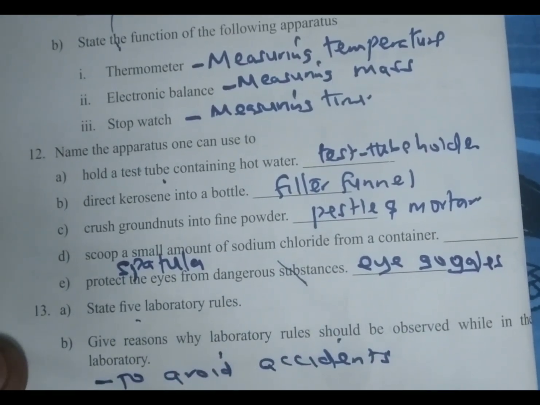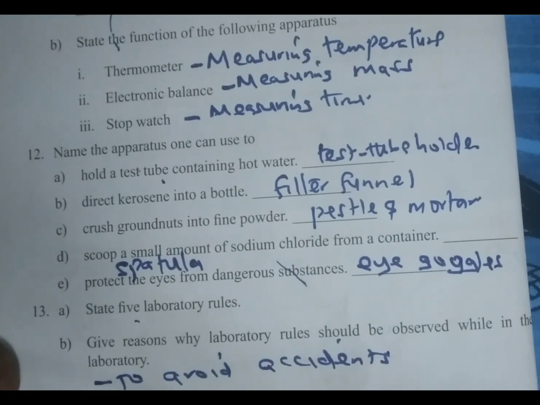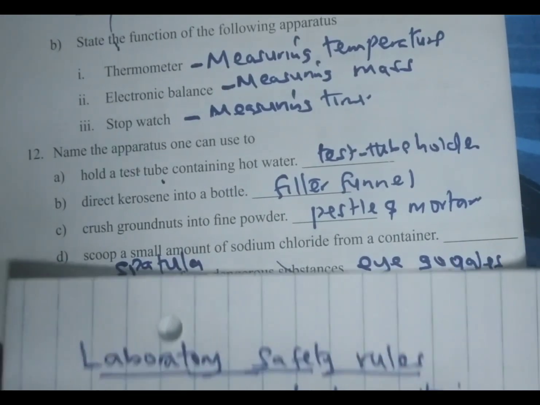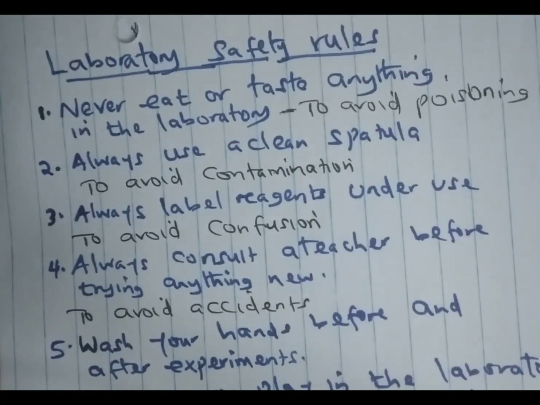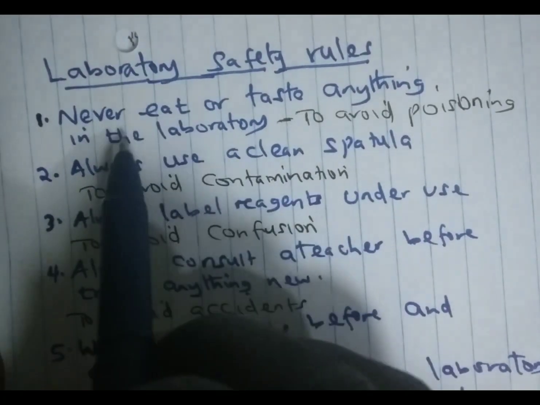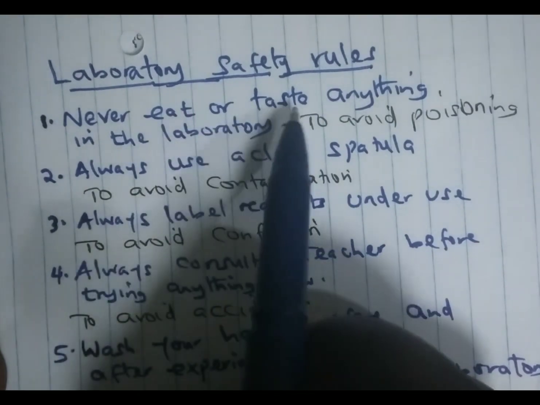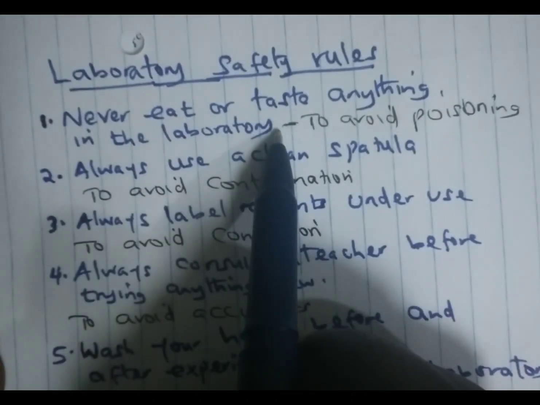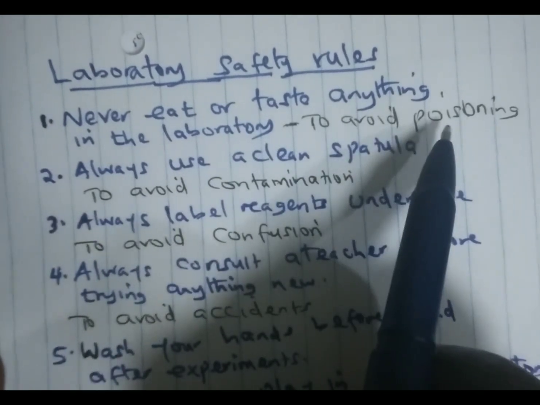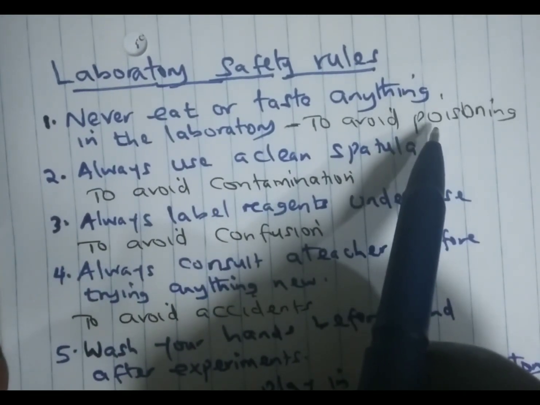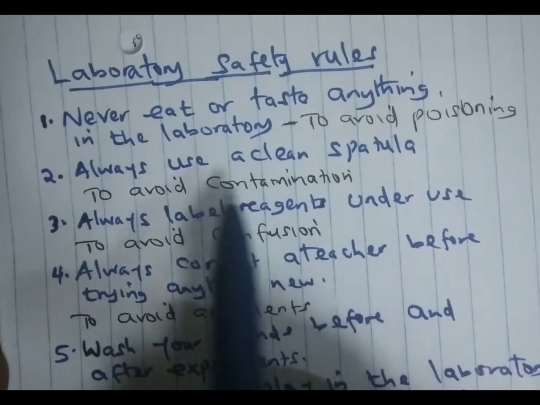Next, now we look at laboratory rules. One, never eat or taste anything in the laboratory, and the reason why we are not supposed to do that is to avoid poisoning, since the chemicals we use are poisons.